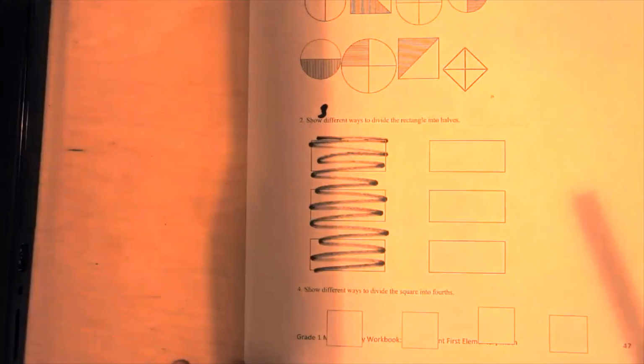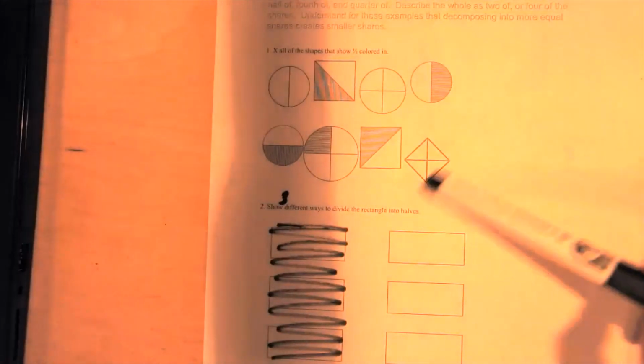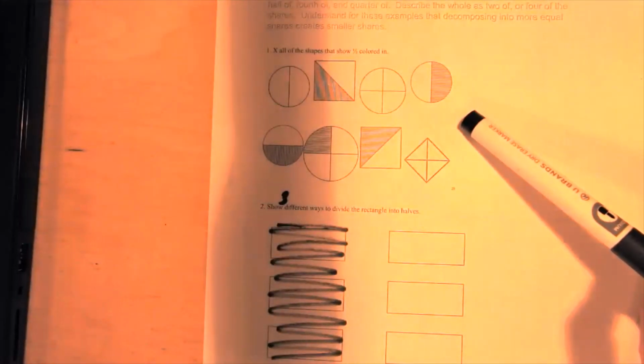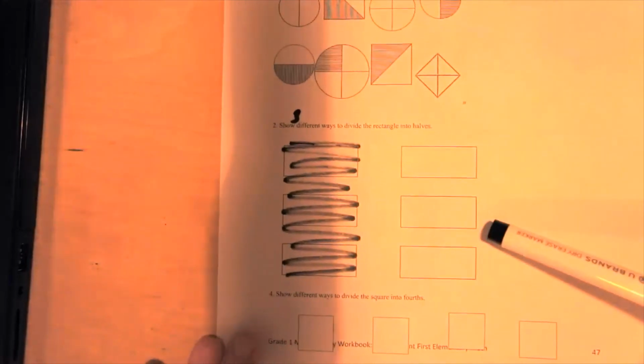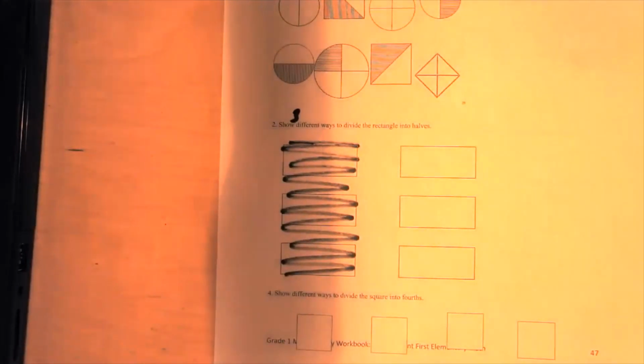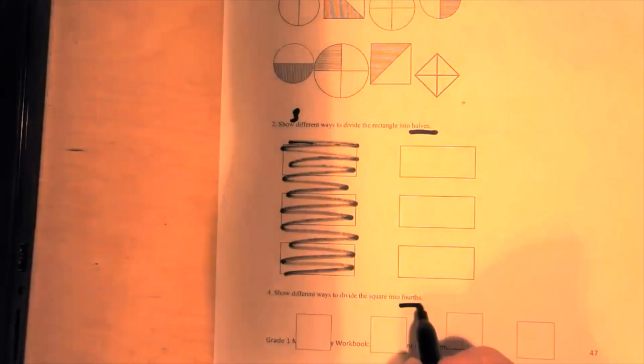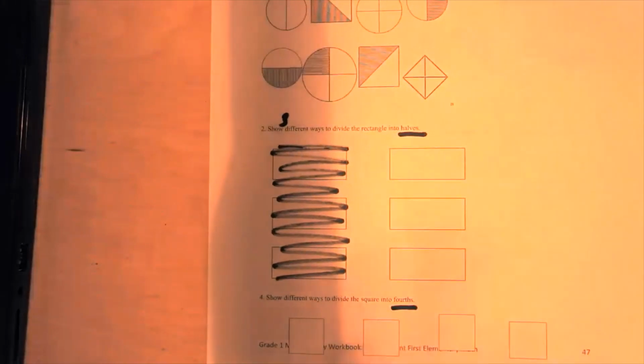Okay, so you need to X the ones that show half colored in. Here, you need to draw into halves, and these squares you need to put into fourths. Remember what makes them fractions. All right, if you are not done, pause it and keep working, and then when you're ready, flip it over.